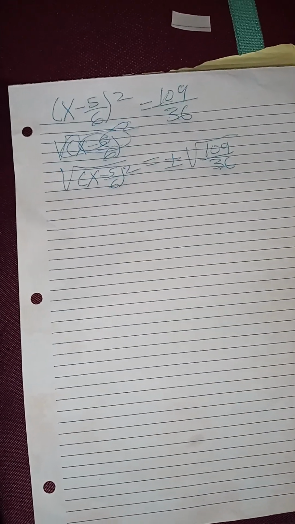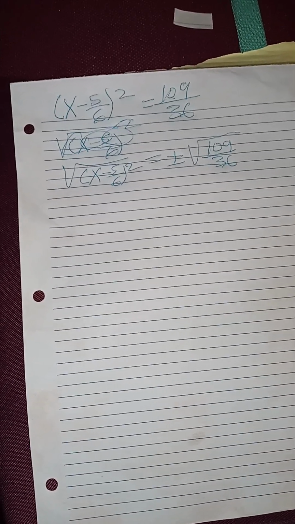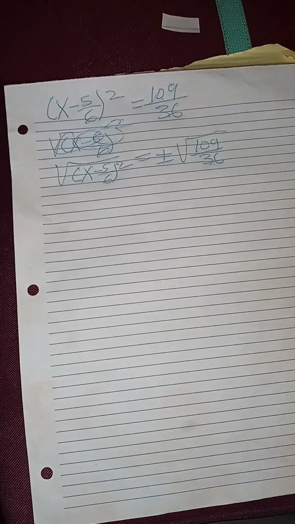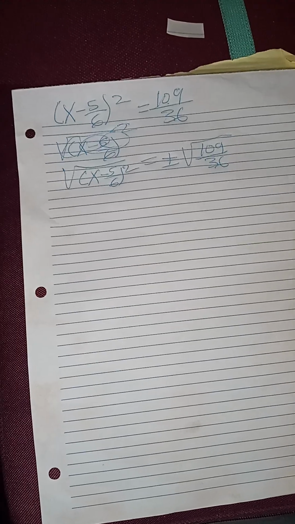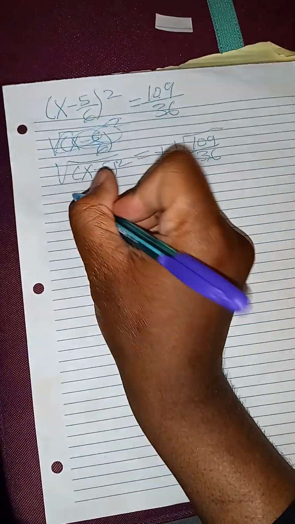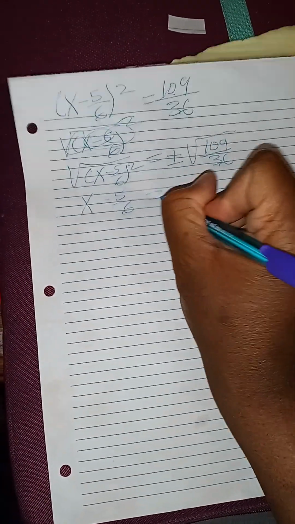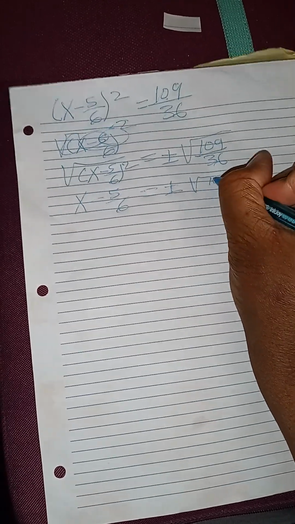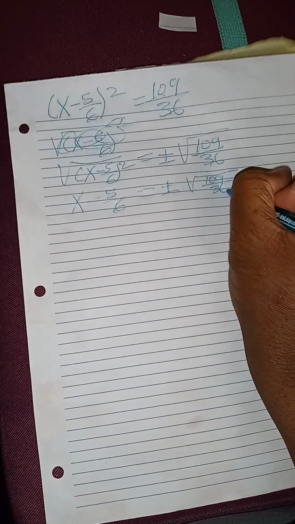So this will now read the square root of the parentheses dealing with (x - 5)/6 squared will equal plus or minus the square root of 109 divided by 36. The square root of something squared will bring the object out. So (x - 5)/6 is equal to plus or minus the square root of 109 divided by 36.